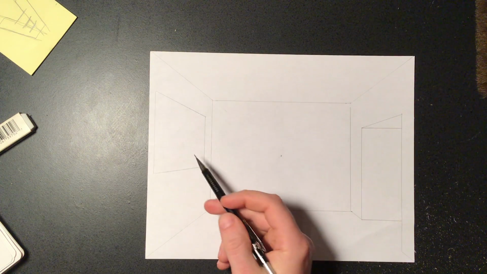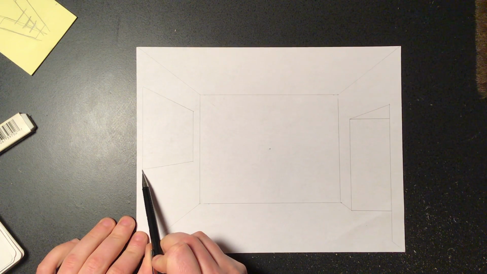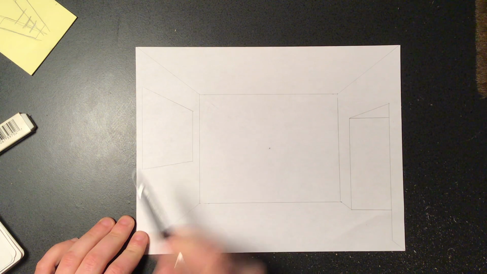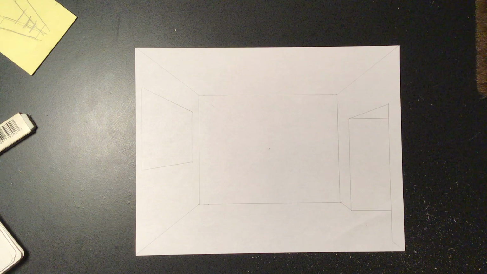All right, so if you wanted to turn this into maybe like a flat screen TV against the wall, all you would have to do is to draw in the thickness of the screen on this side, maybe some cords coming down, whatever image is on the screen itself, and that'd be an easy change. But again, we want to make this look like a window instead.